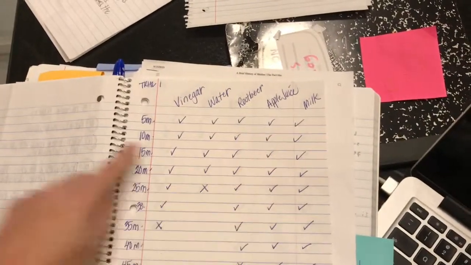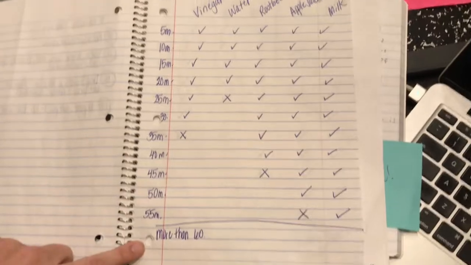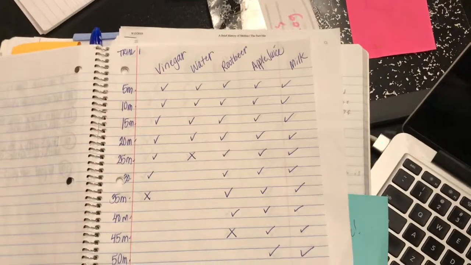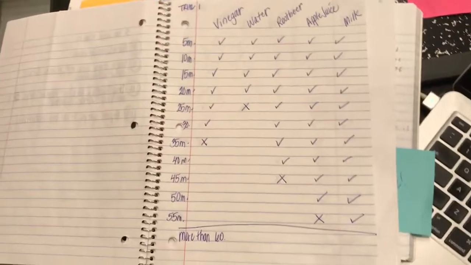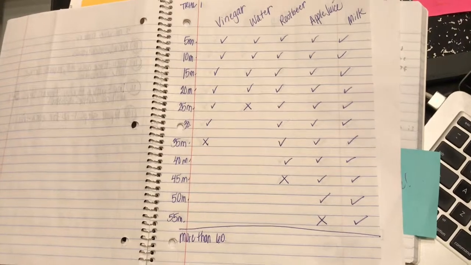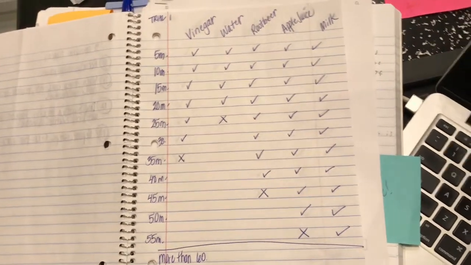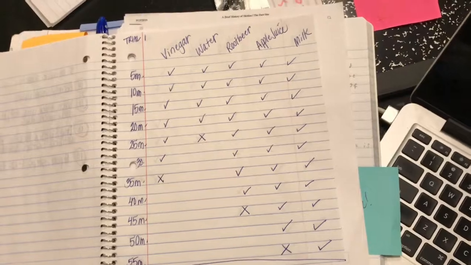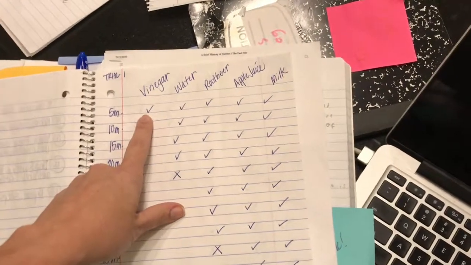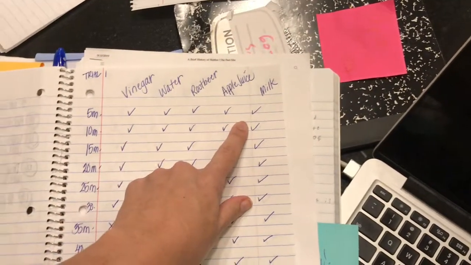For each trial, we had 5 liquids. So I wrote our 5 liquids, and then I did the time intervals that we did for each timer. It was hard to record what we were seeing because there were Skittles in each one. So I decided after we did it once or twice to go and just, if we were seeing a Skittle, I drew a check mark.